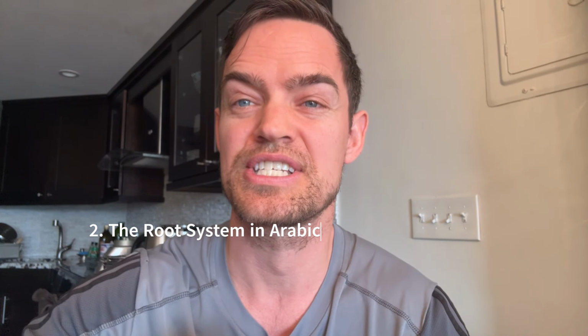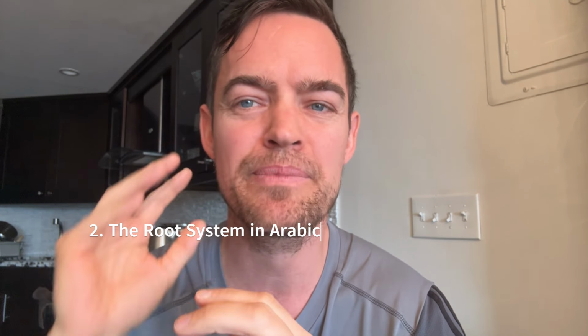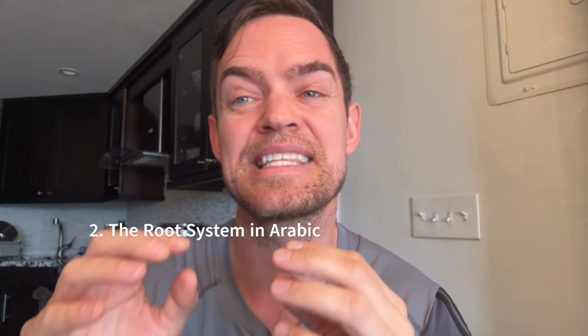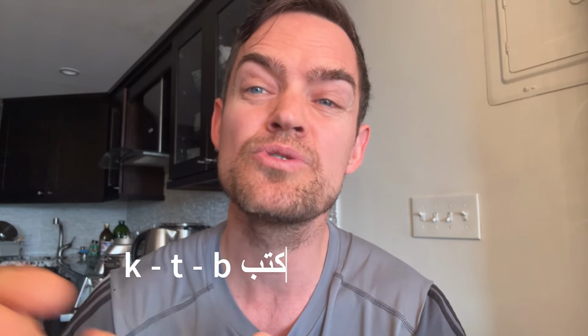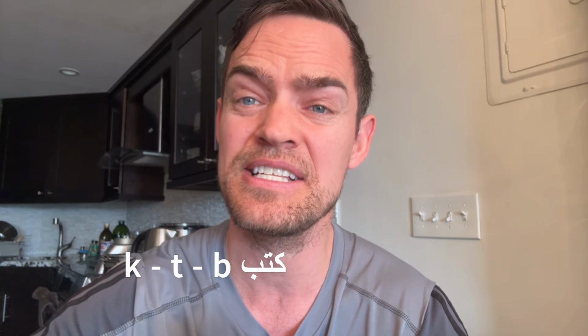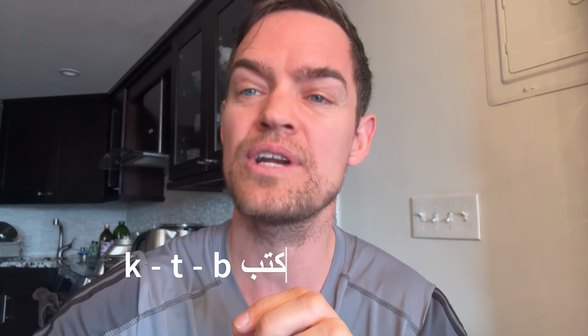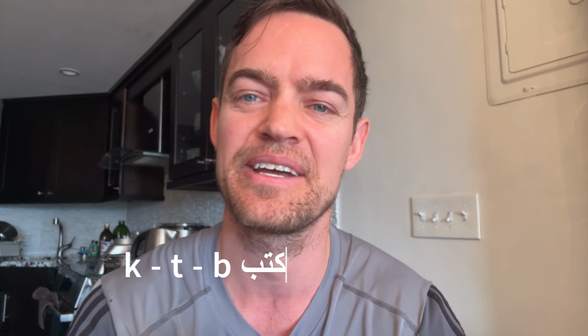The second point about Arabic is the root system. And this is a really cool aspect of Arabic. Once you wrap your head around it and start picking up vocabulary, it could really help you guess the meaning of unknown words. So let's start with a basic verb, kataba, meaning he wrote, which is the verb's simplest form. Once you see the 3 consonants, k-t-b, in that order, you can be pretty sure that the meaning of any word is somehow related to writing.